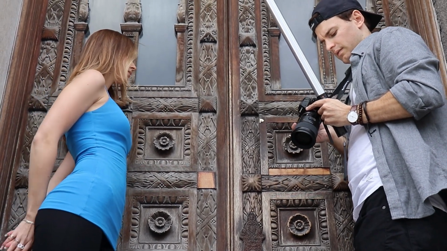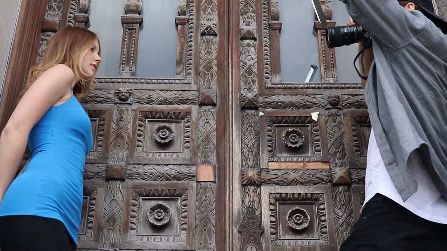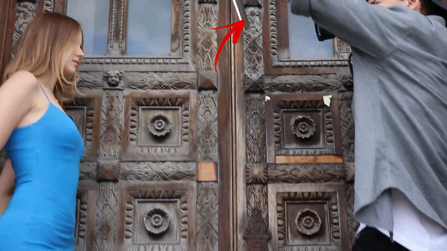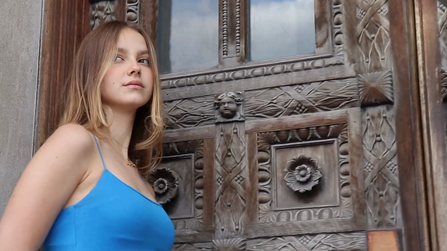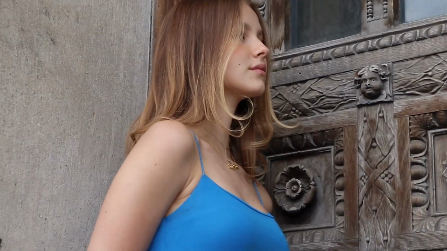And for this location, as you may have noticed, I decided to use an LED light stick to assist with the lighting and also to help create some cool 3D lighting effects on the model, as you will soon see in the photo results. I absolutely love this thing.